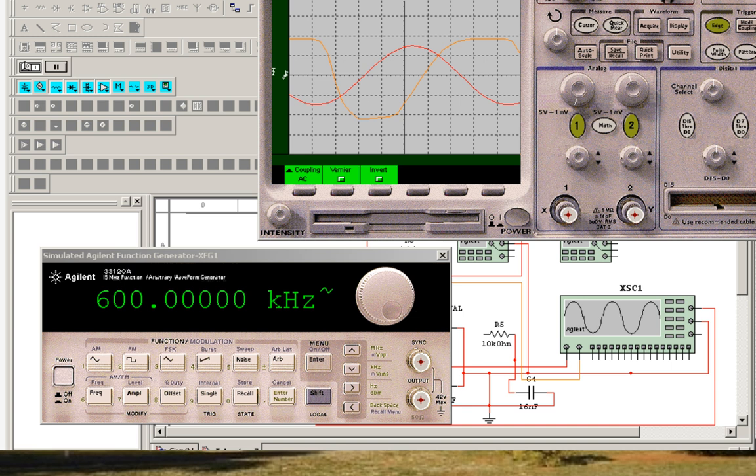But if I input noise, that's 600 millivolts peak to peak. That's 500 millivolts peak to peak.